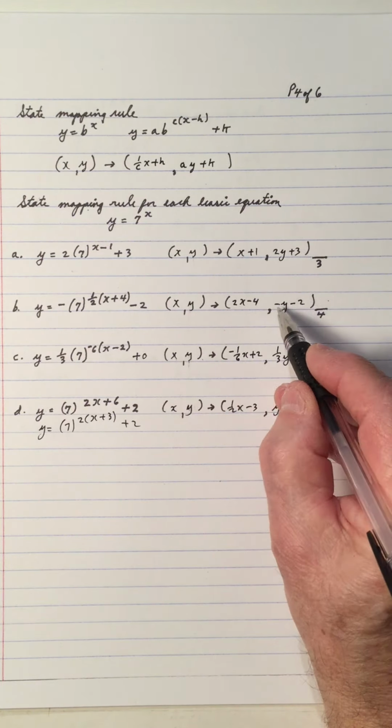Now, this is y equals 3 to the x as the basic graph. So, if you do the basic graph, your table of values is x, y. The base is 2. The basic graph is y equals 2 to the x. The base is 2. I looked at the 3.